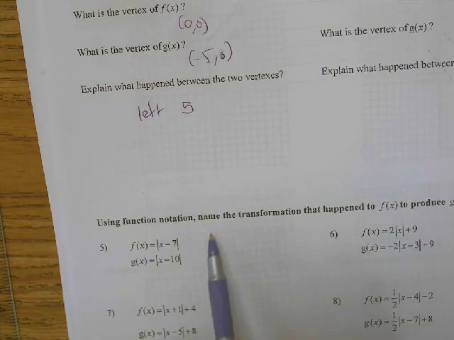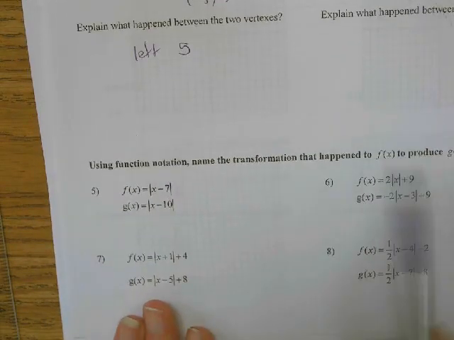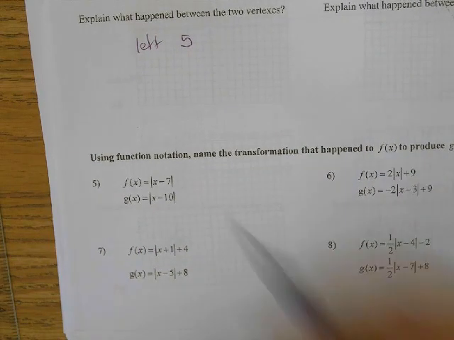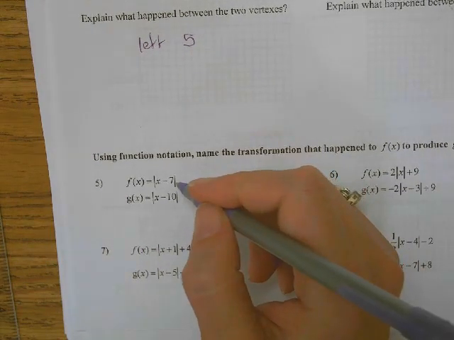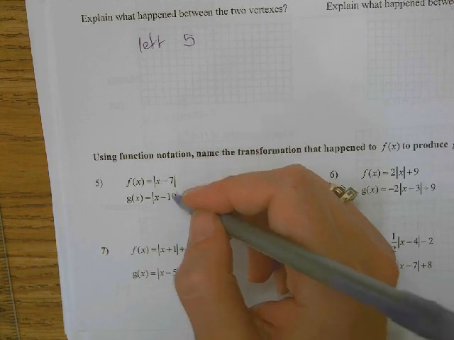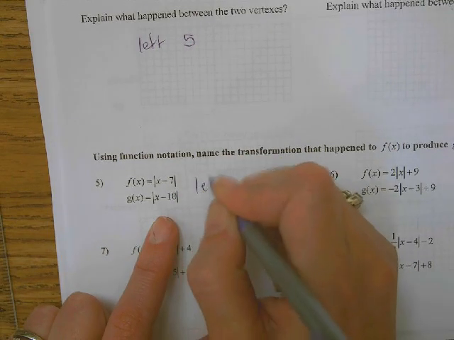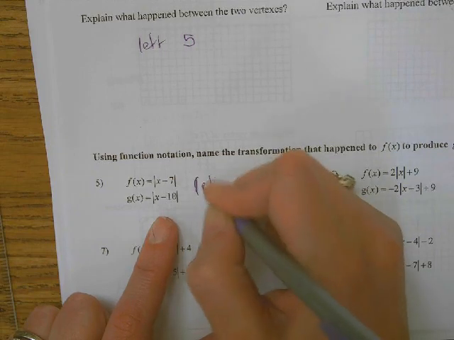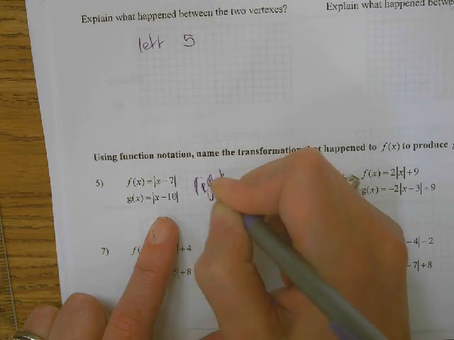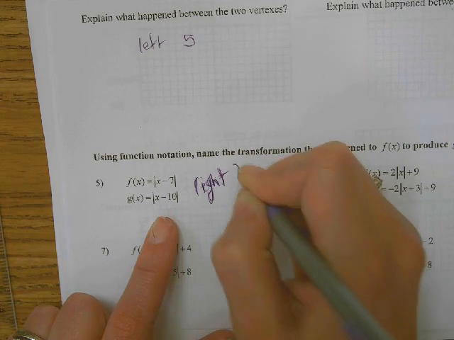Okay? Alright, so using function notation, name the transformation that happened to f of x to produce g of x. So if I went from -7 to -10, and I'm on the inside, it was a change of -3. So that went, whoops, right, because it's inside, right 3.